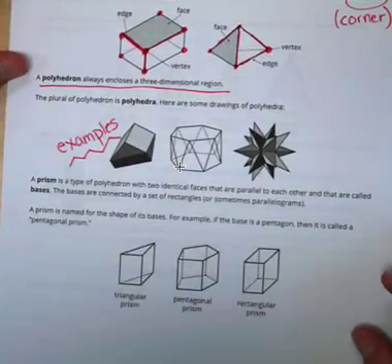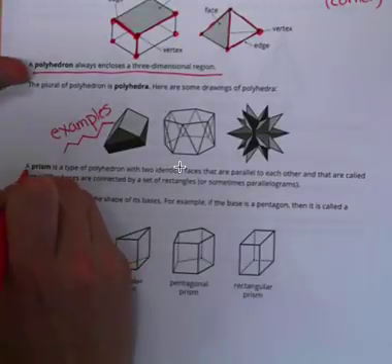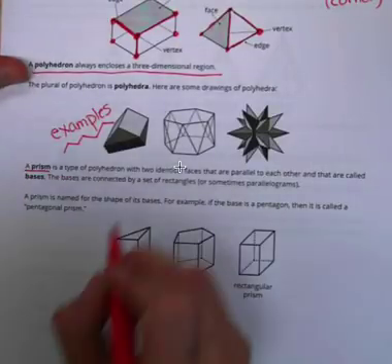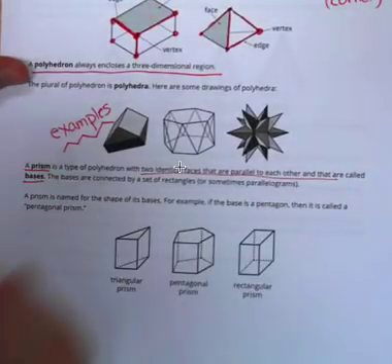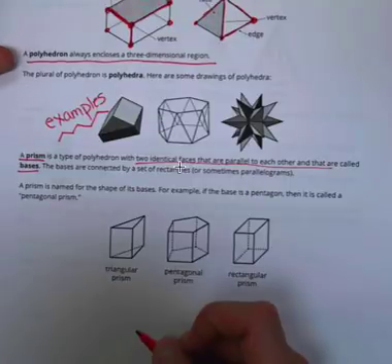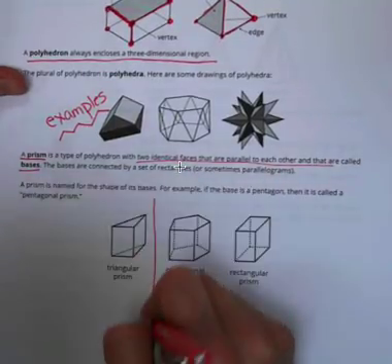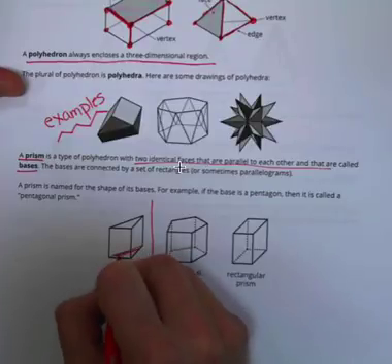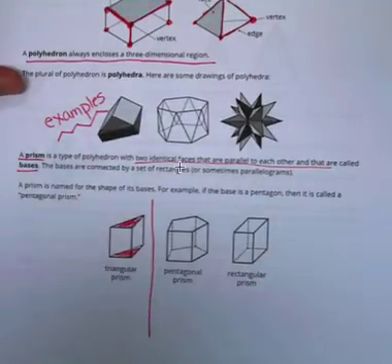Okay. Then we talked about 2 specific kinds today. Okay, a prism has 2 identical faces that are parallel to each other, and those are called the bases. And when we decide exactly what kind of prism it is, we always look at the base. So this is a triangular prism because the base is a triangle and the other base is also a triangle.